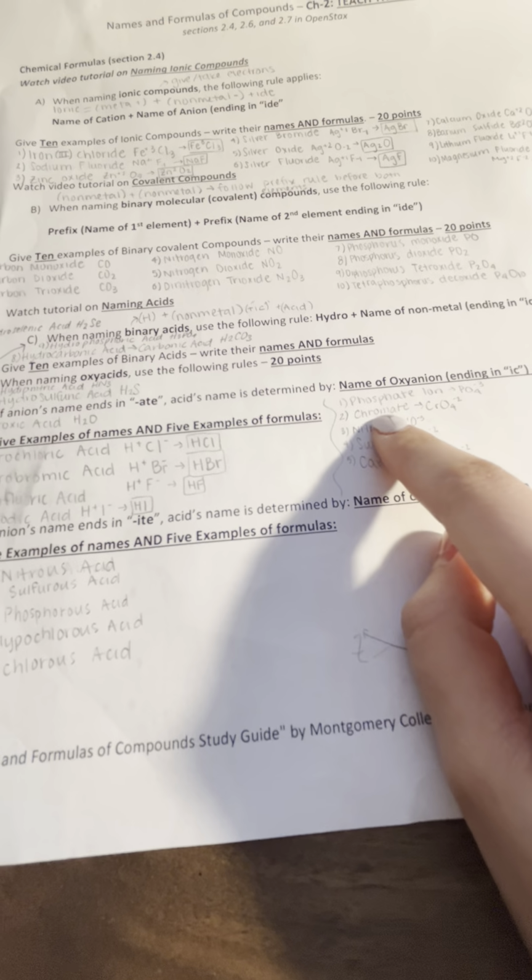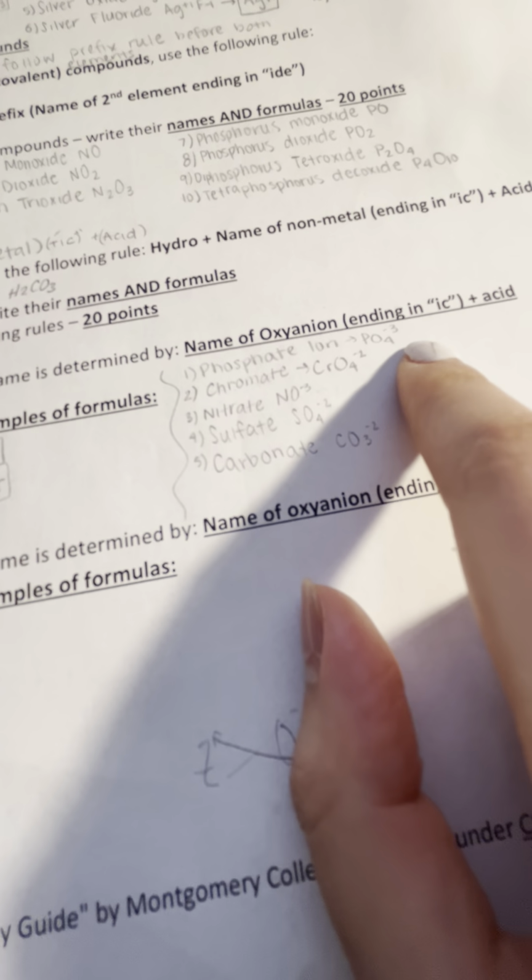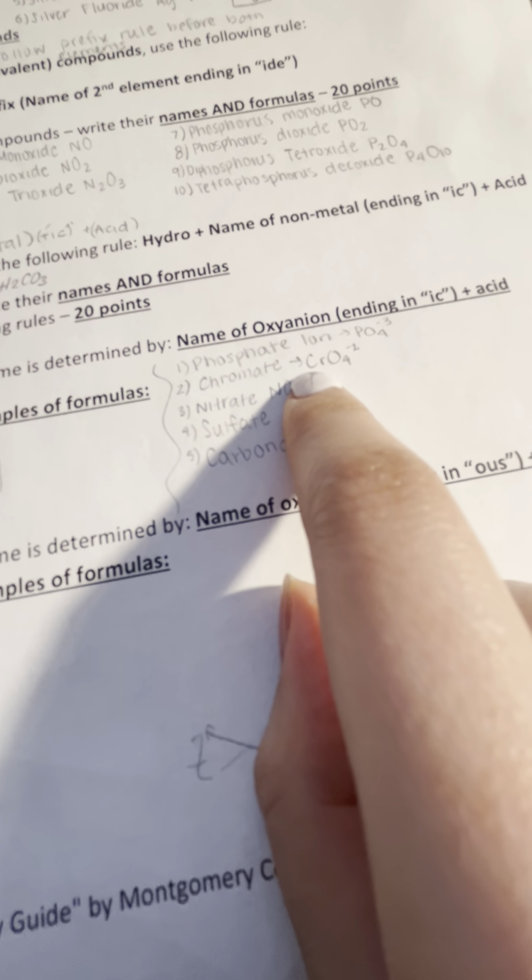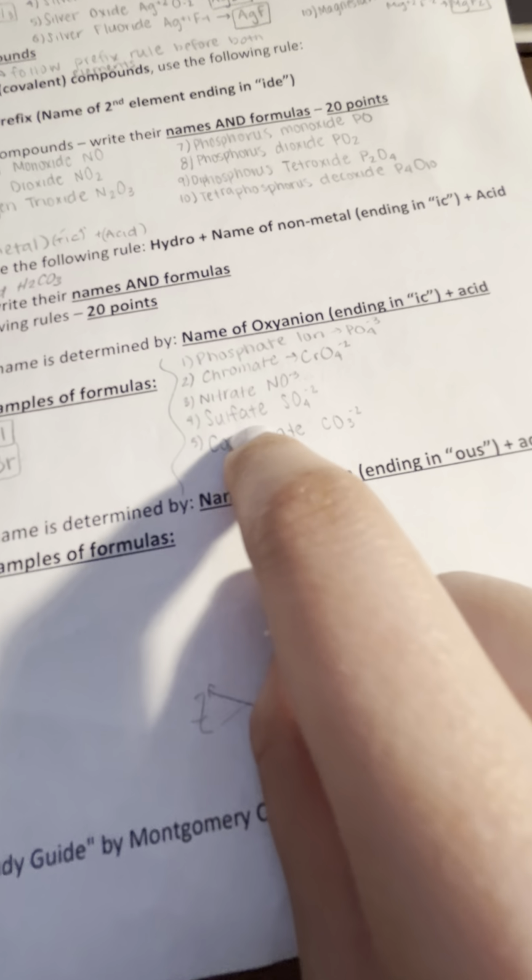So, and then this one was asking for anions that end in ate. So then I did phosphate ion, PO4 3-, chromate, CrO4 2-, nitrate, NO3 -, sulfate, SO4 2-, and carbonate, CO3 2-. And this is my last 5 examples right here.